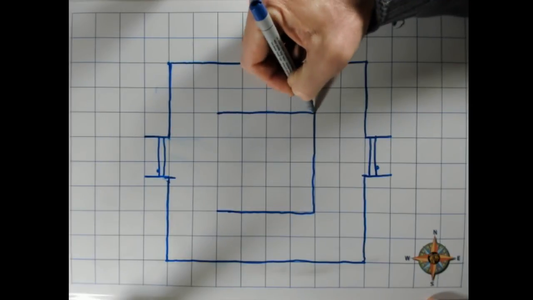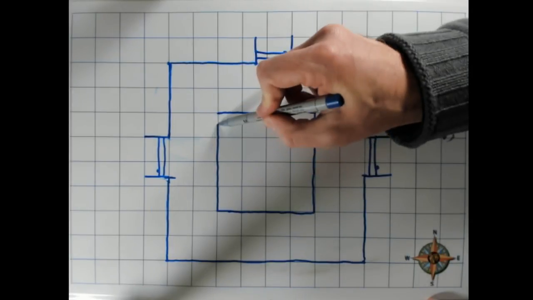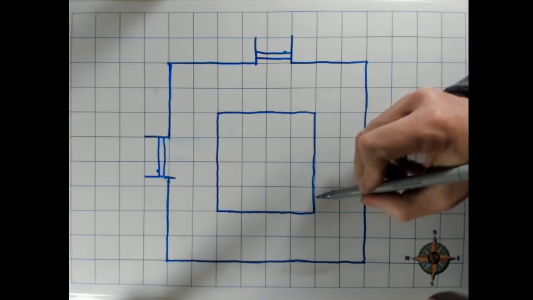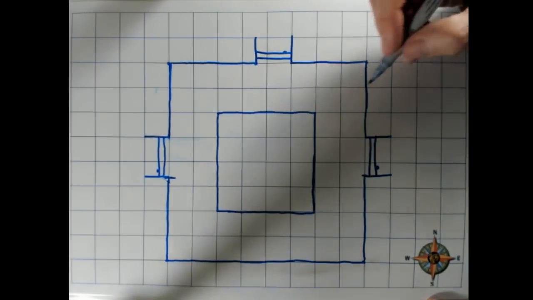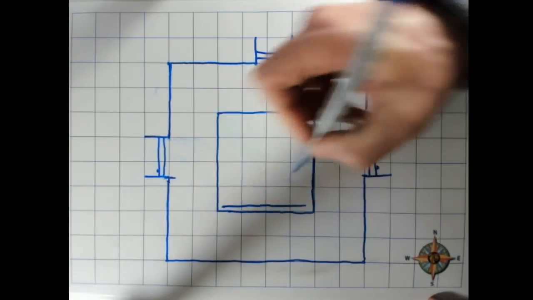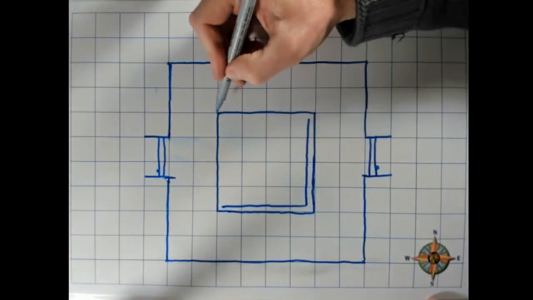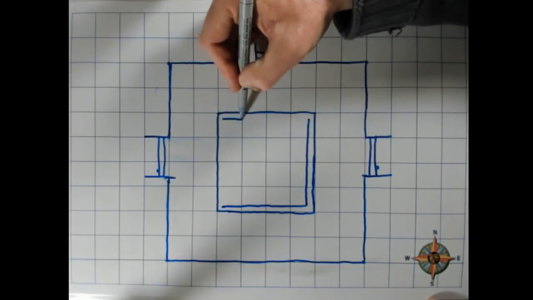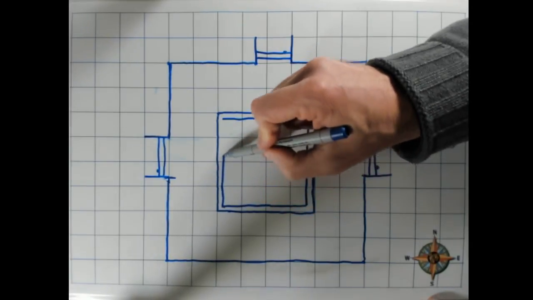You have no idea how hard it is to draw with a camera pointing down with tripods, and I've got lights all over the place, they're all in the way. Super difficult. Hopefully I'll get better at doing this. And there we go. That's not a straight line, but I'm trying.